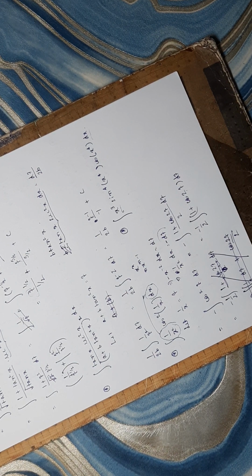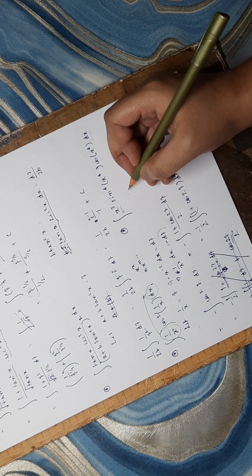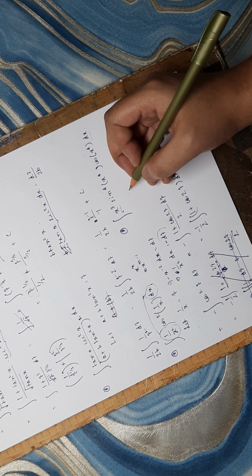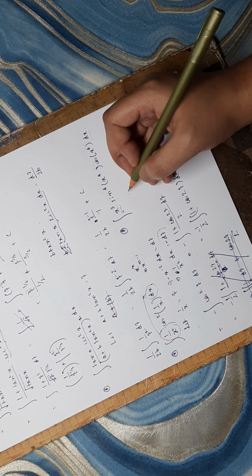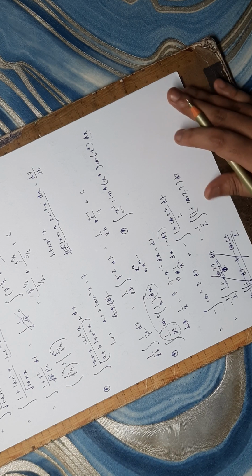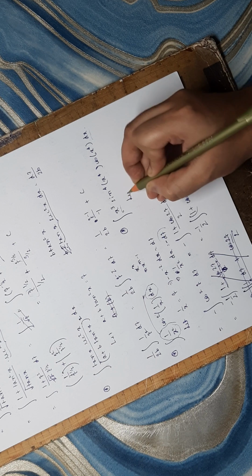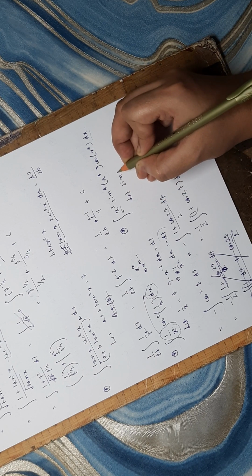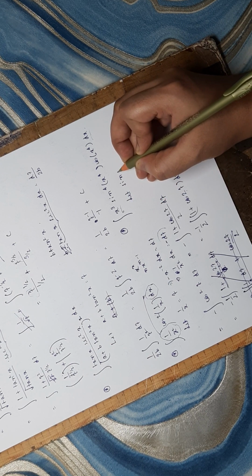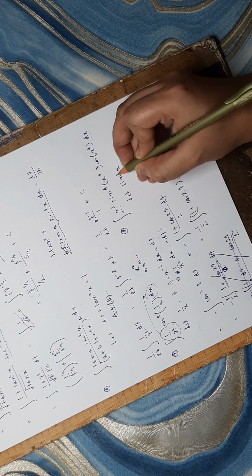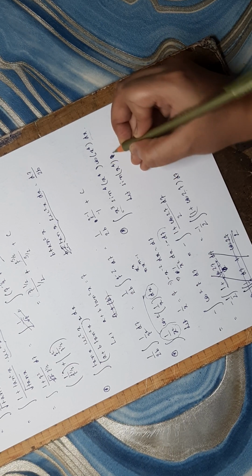So ultimately what we will be getting, say, also, I'll not take x to the power 4 as t. I'll try to take maybe sine. So I'll be taking, say, sine of x to the power 4 as t.